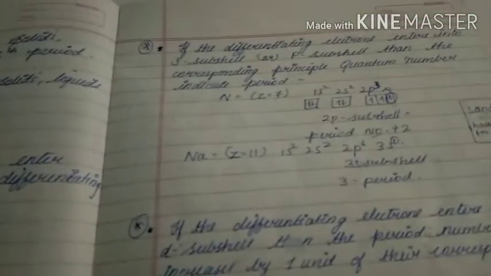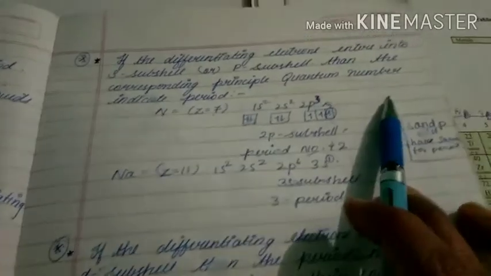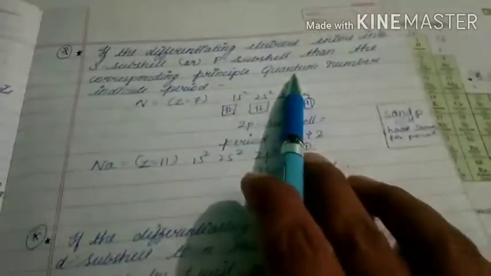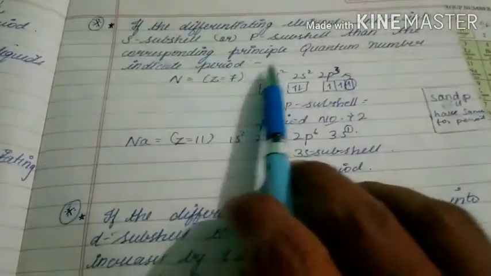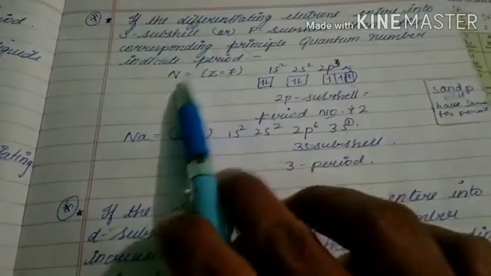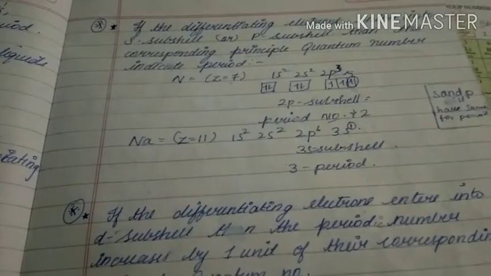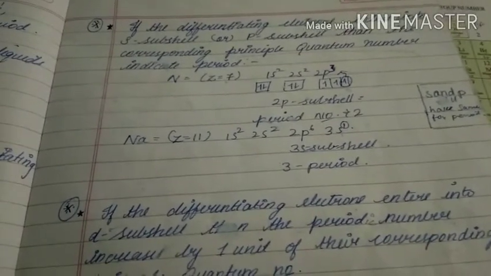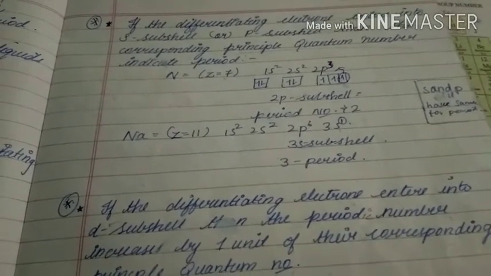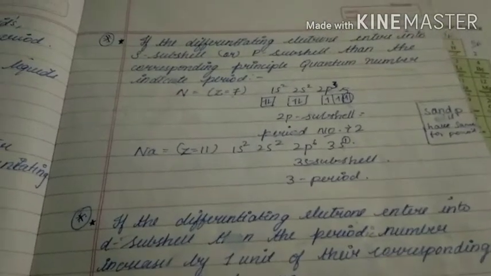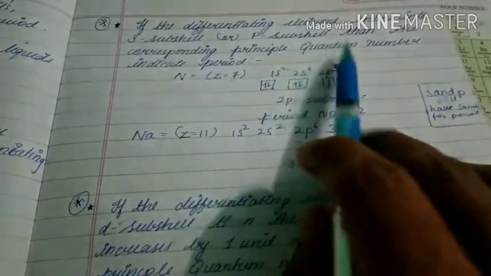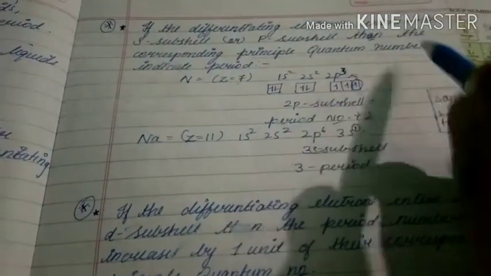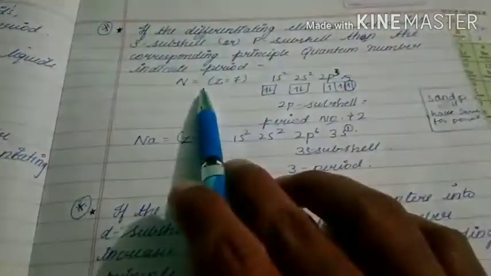Next point: if the differentiating electron enters into the s subshell or p subshell, then the corresponding principal quantum number indicates the period. This is a very important point. That means by using the differentiating electron, we can find the period number of the element.